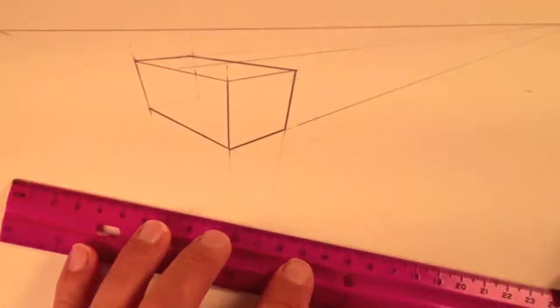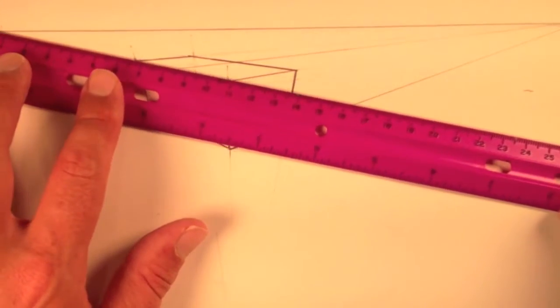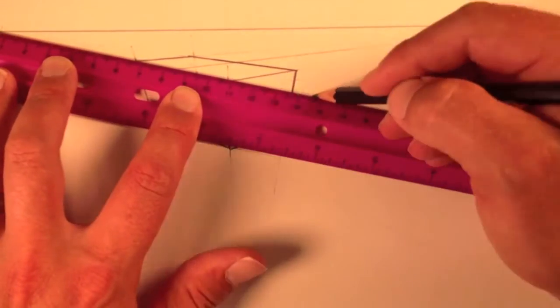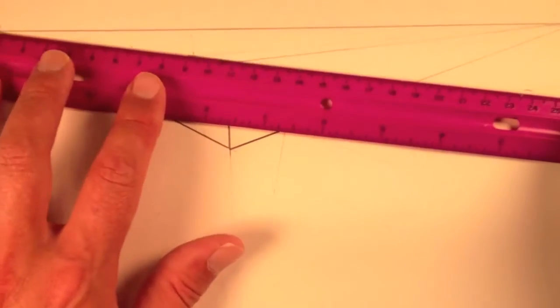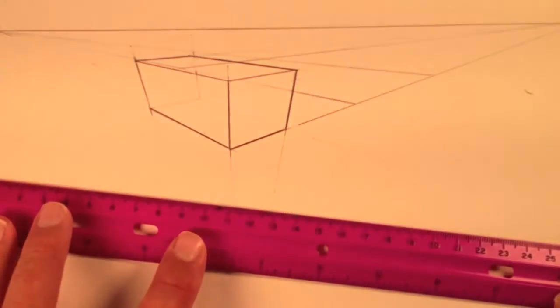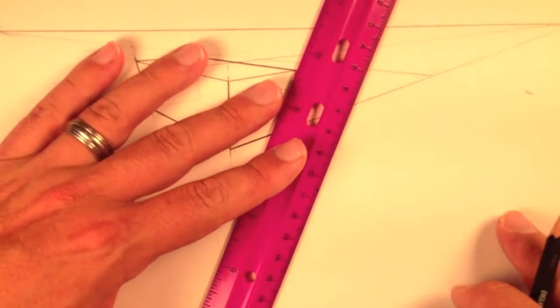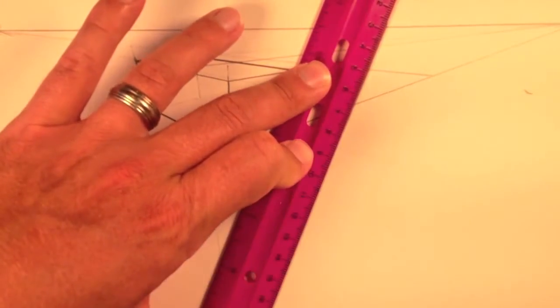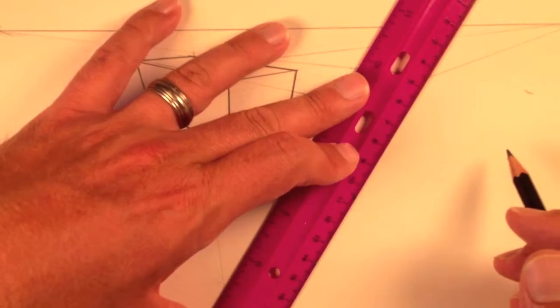We'll begin with 2 lines to one of the vanishing points, and then 2 more lines to the opposite vanishing point. This will establish the bottom portion of our form. Now we'll draw lines upward from our vanishing point at the bottom.